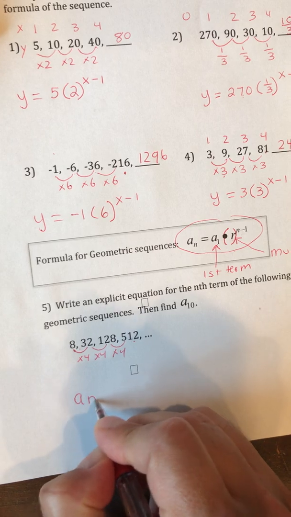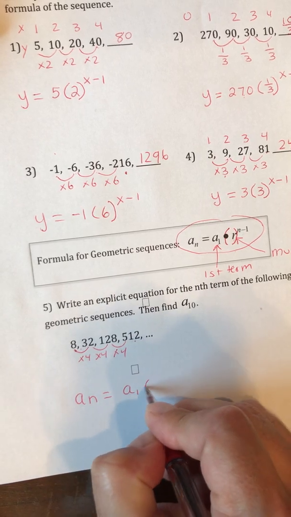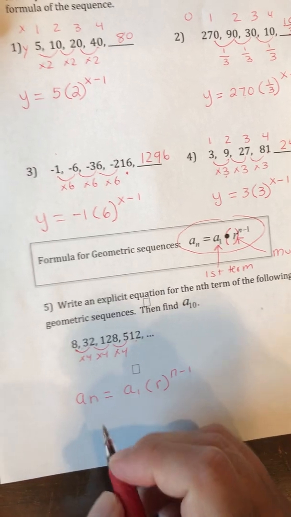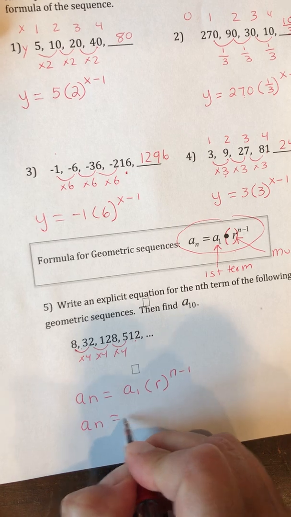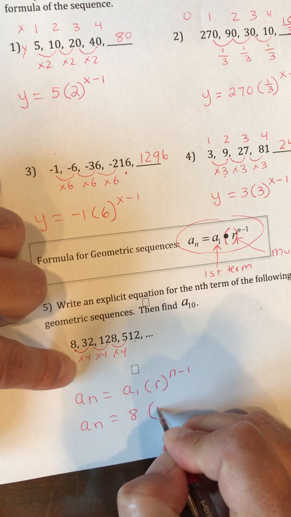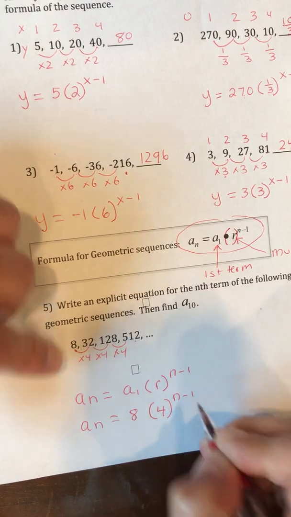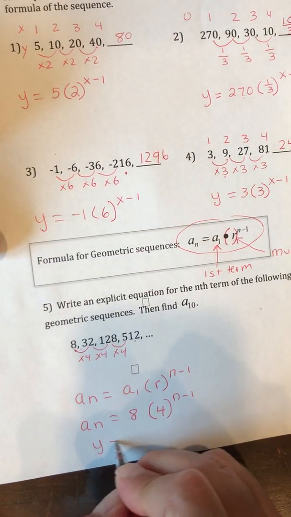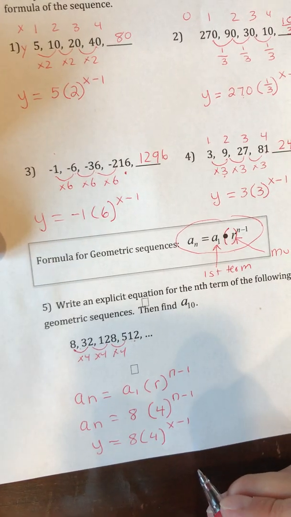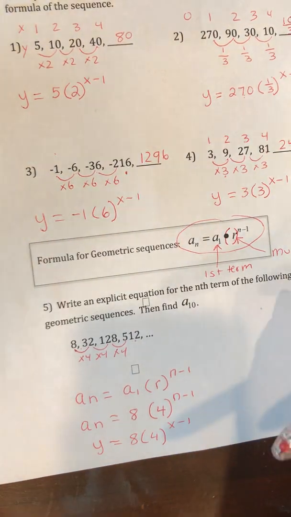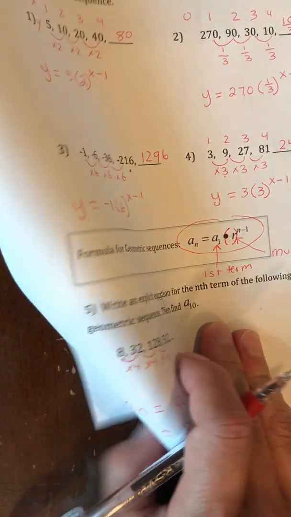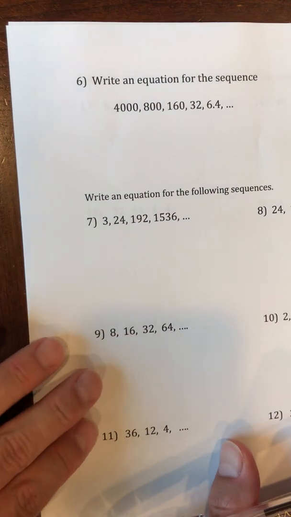So if I use my formula, a_n equals a_1, which is the first term, times r to the n minus 1, I should be able to get my formula. My first term is 8. That's where I start. My ratio, or my factor, is 4, to the n minus 1. If you wrote y equals 8 times 4 to the x minus 1, that would be perfectly fine. Let me do a couple more examples, but otherwise they're pretty much the same, and then you're going to practice.